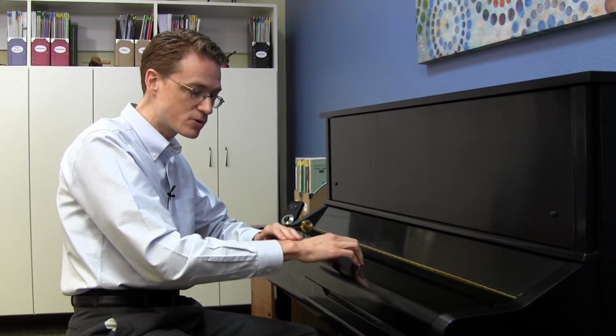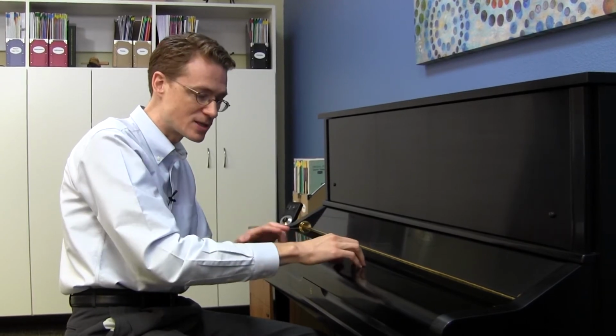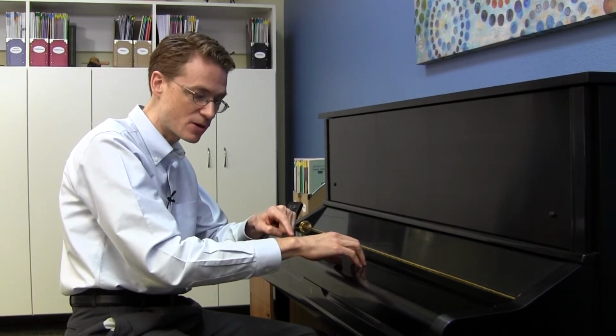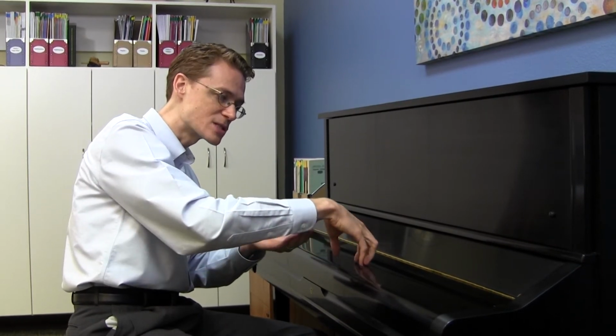Remember, you don't need to lift your shoulder to do this. Let the motion happen all in the wrist. Your arm may move with the wrist a little bit, but most of the motion is happening right here. It also may help to think of moving forward slightly as you lift.